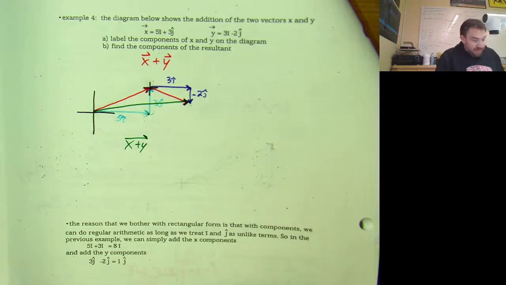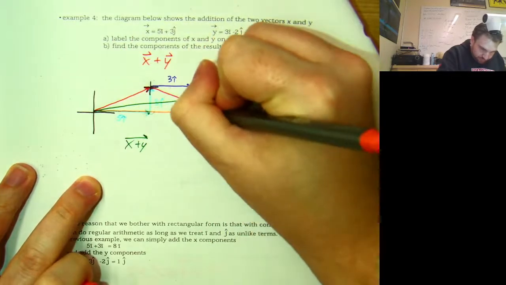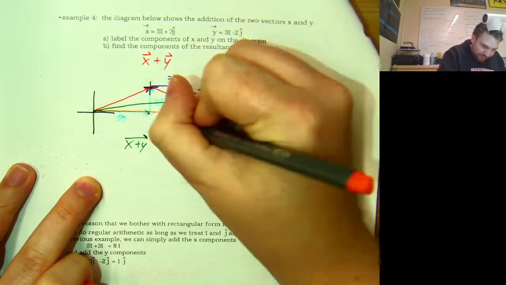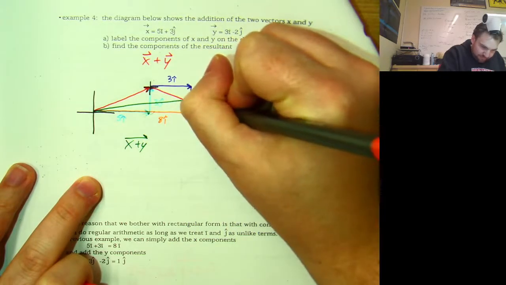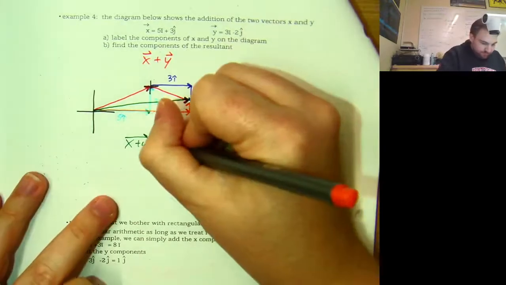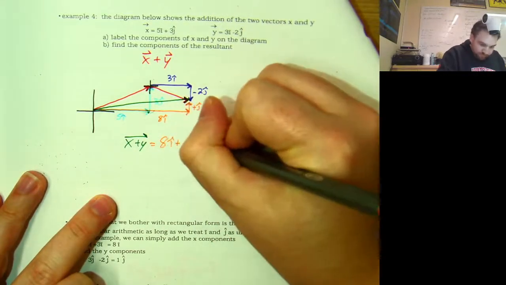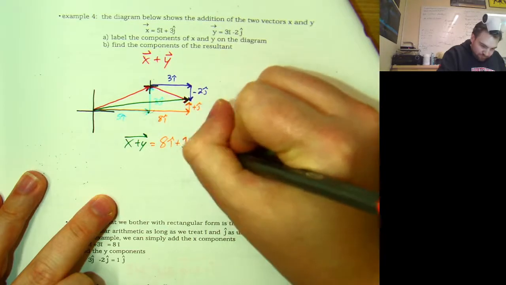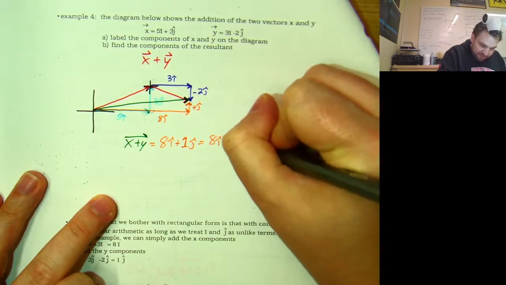Or we could write this thing as, I'll do it in orange here, 8i hat plus j hat. You don't have to write the 1 in there, so I'll just write 8i hat plus j hat.